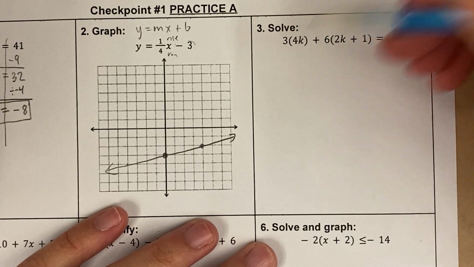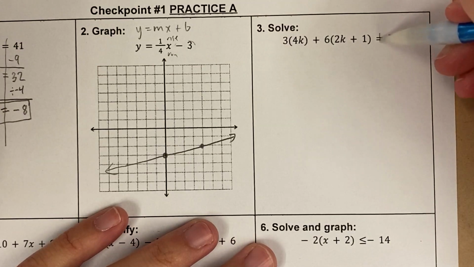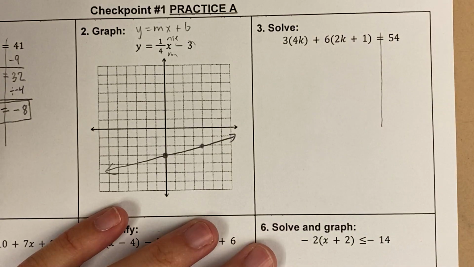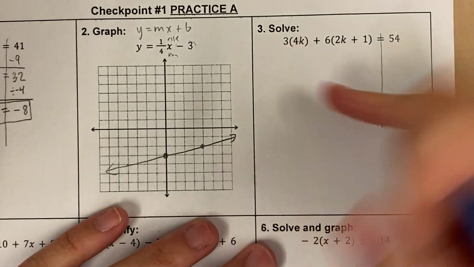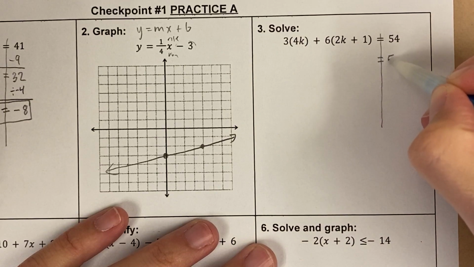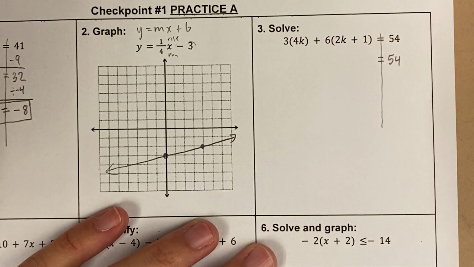I'm solving. I'm looking to get k by itself. So here's my equal sign. That's what I observe first. I notice on this side I have some distributive property and combining like terms, some multiplication to do. So I'm going to start simplifying on this side. I'm not touching the other side yet because there's nothing over there to simplify.